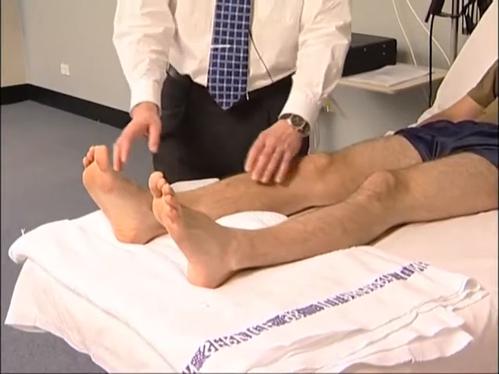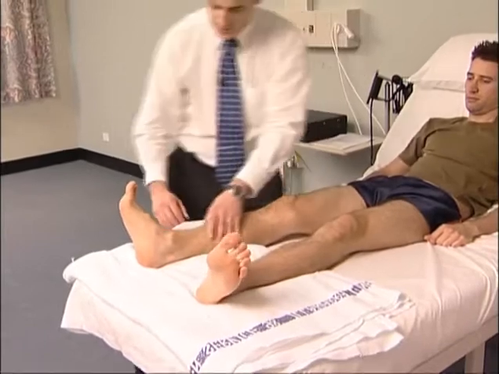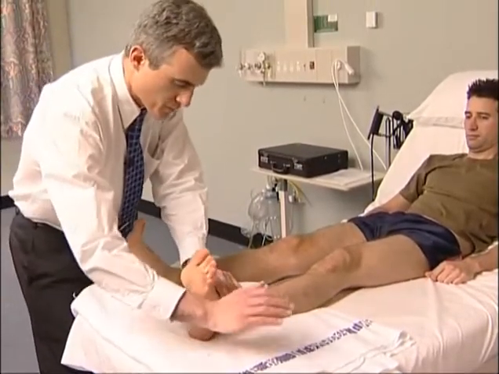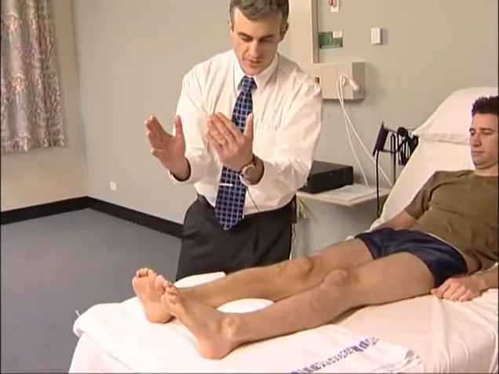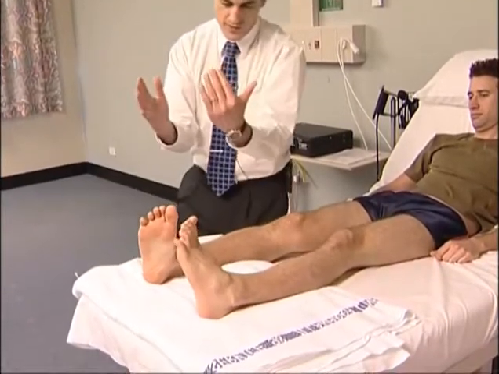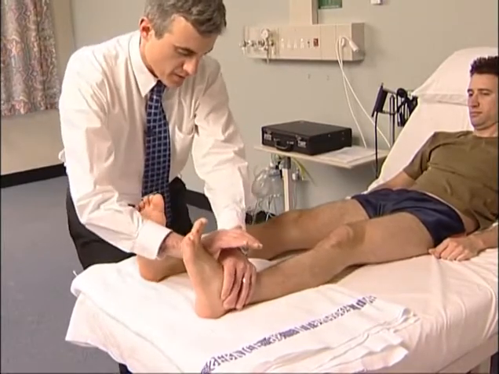Eversion. What I'd like you to do now is to put your feet out, away from each other like that. That's it. Keep it in that position. Push out. Good. Now put your feet in so that they face each other. More like that. Relax a bit. More like that, so that they're facing each other. That's it. Hold it there. And hold it there.